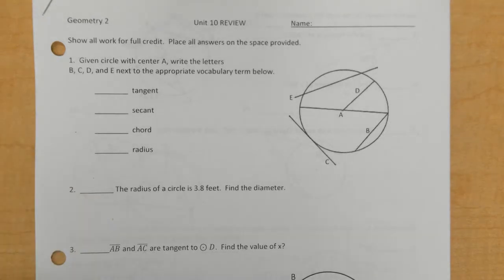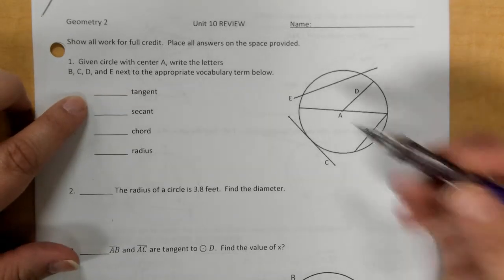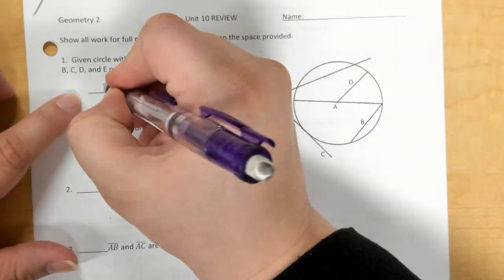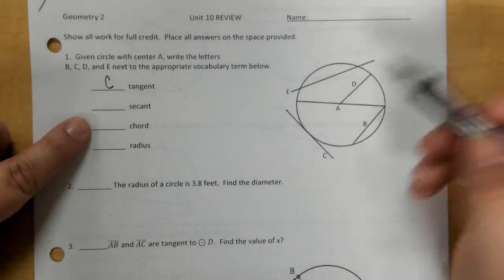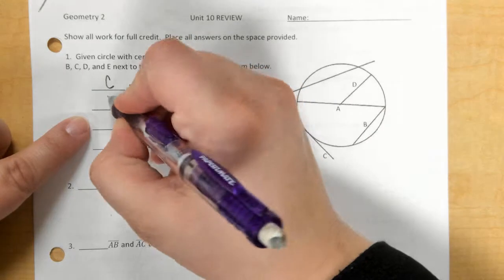The Unit 10 review, this is about your circles. Number 1: given circle with center A, write the letters B, C, D, and E next to the appropriate vocabulary terms below. So, for a tangent, this is where it just touches the circle. That would be line C. A secant has to go through the circle, so that would be line E.